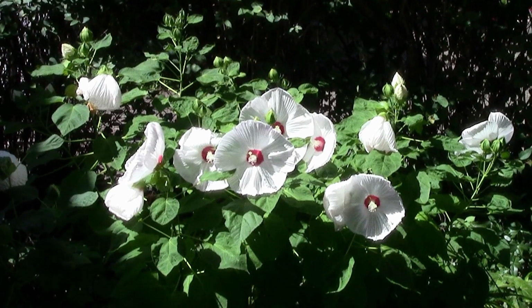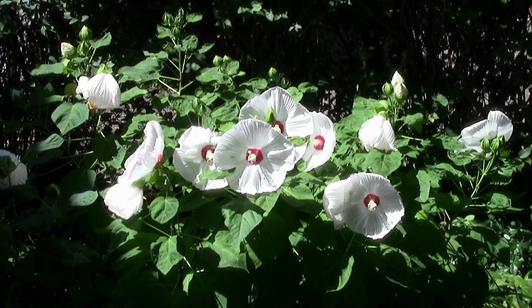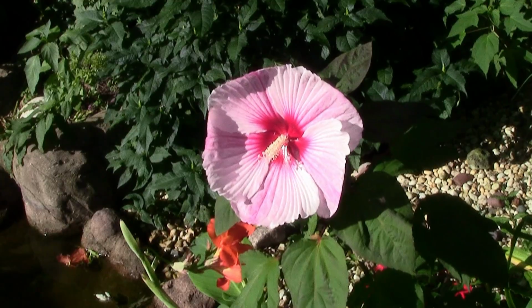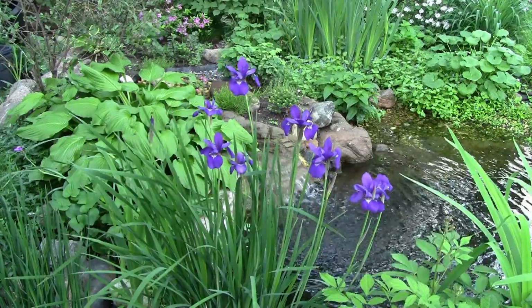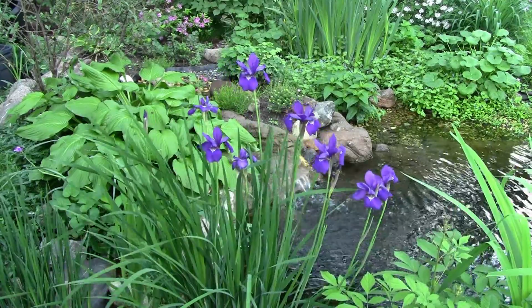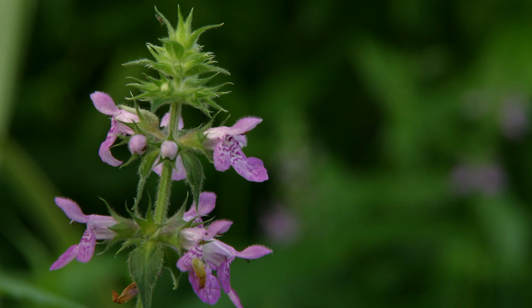We have a lot of those along the shoreline of this particular water garden because they're such showy plants. And then of course we have plants that you would expect to see in a shoreline area like this, irises, and we have yellow flag and white flag and blue flag iris, and we have marsh betony, and a lot of other shoreline plants around this pond.